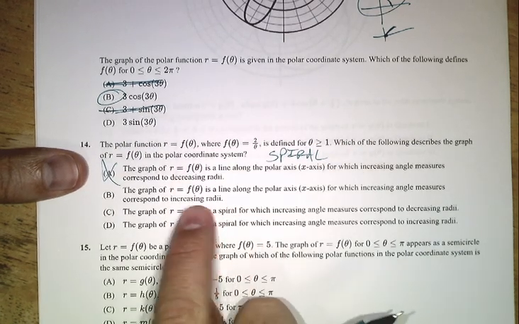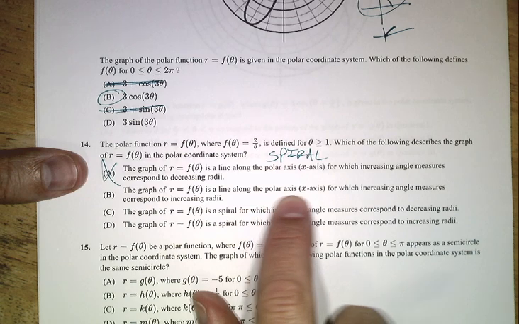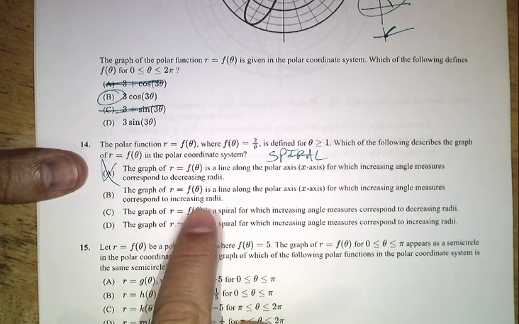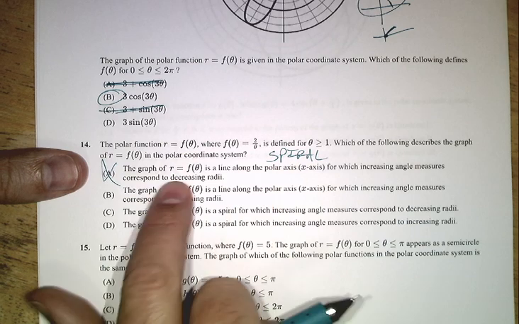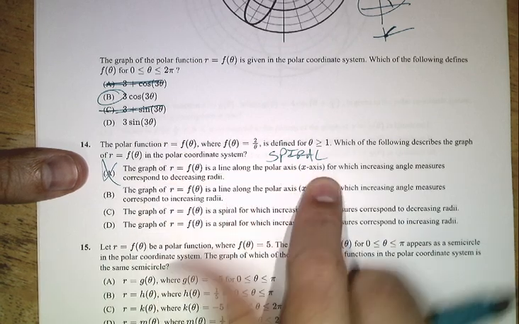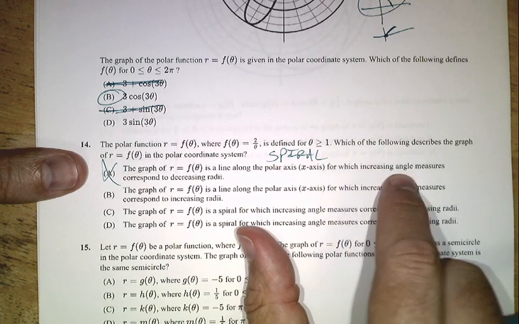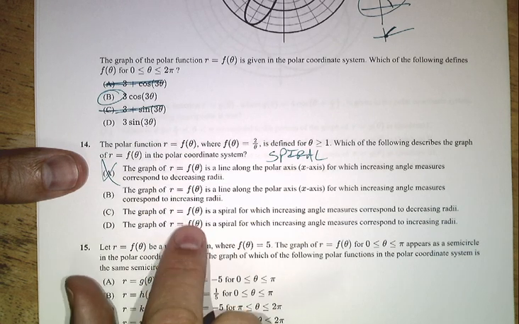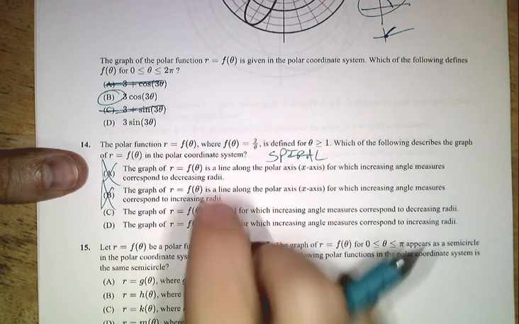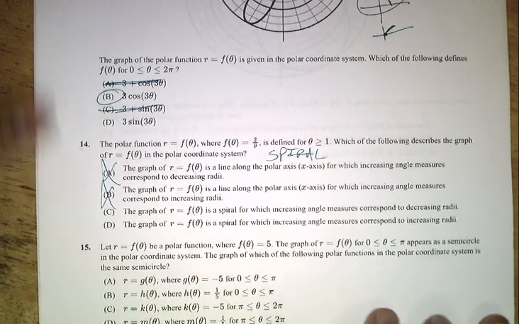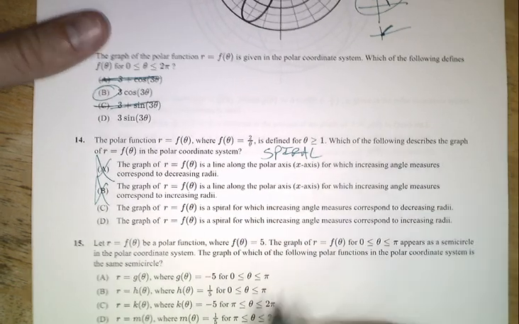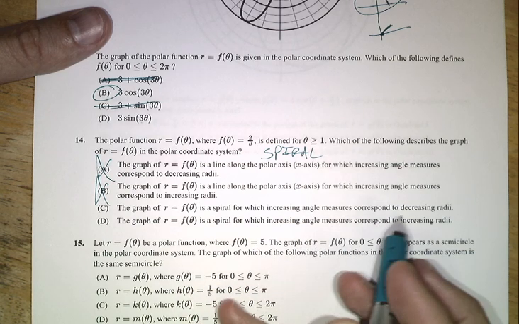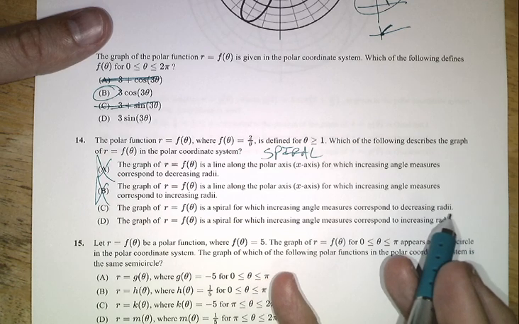It should be a spiral. Those line options shouldn't work. Oh, good, it says spiral down here. Okay, so it's a spiral, and the graph is a spiral in which increasing angle measures correspond to decreasing radii.